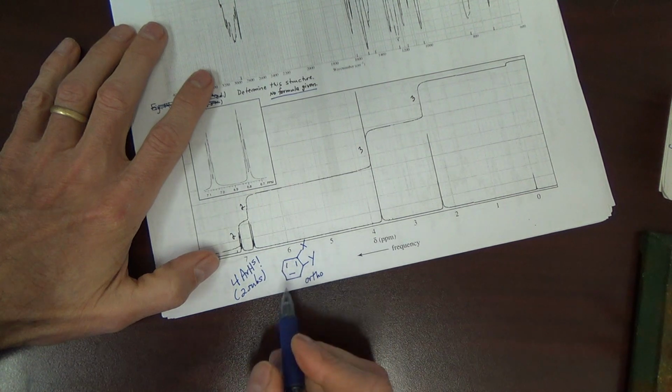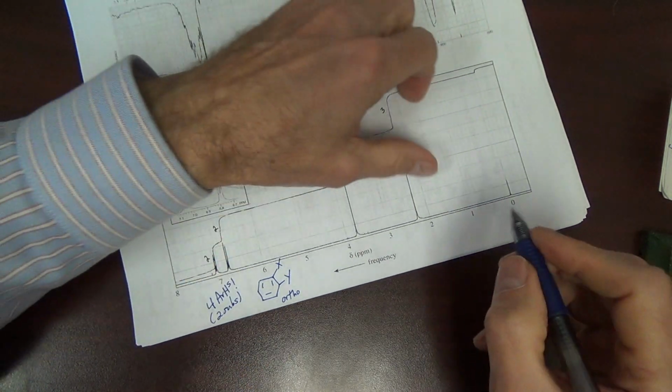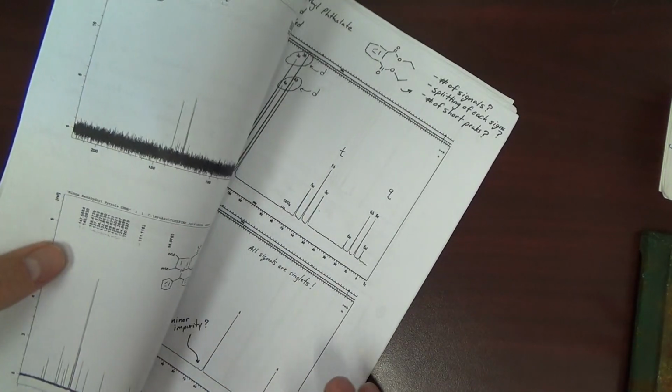2 substituents, 4 H's, 1, 2, 3, 4. Thought maybe I had this drawn already somewhere.